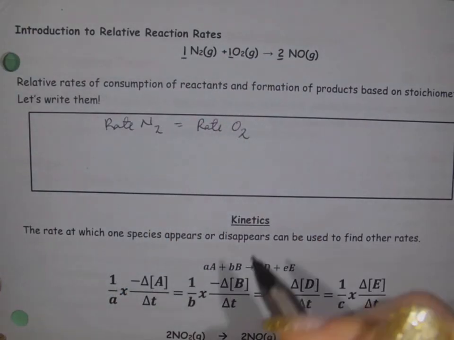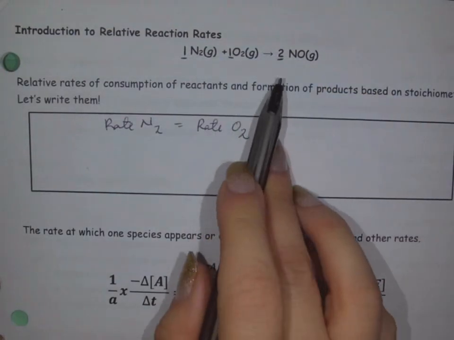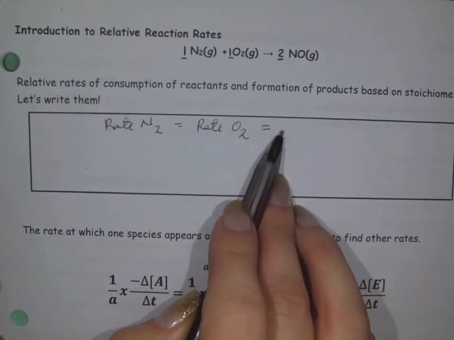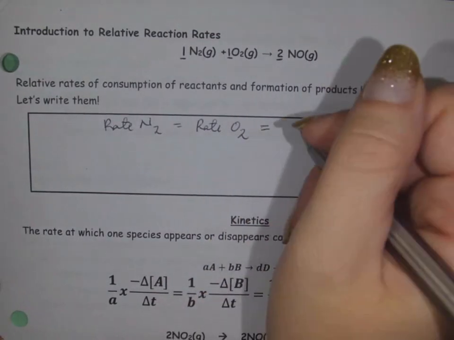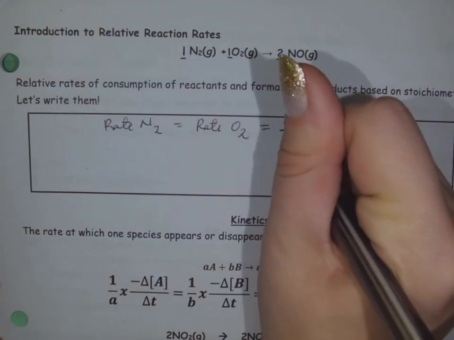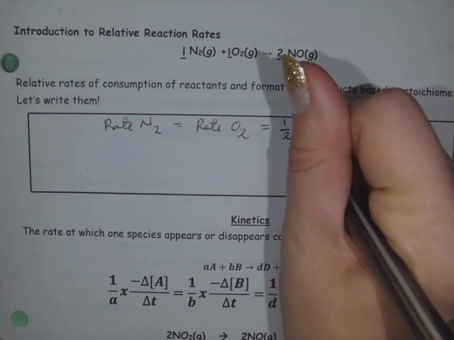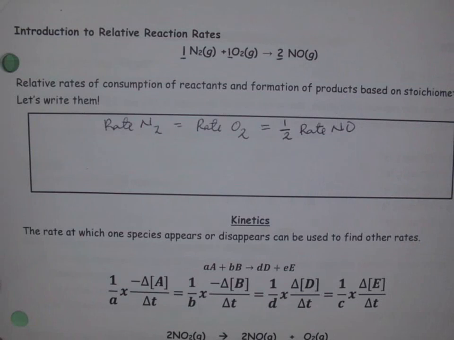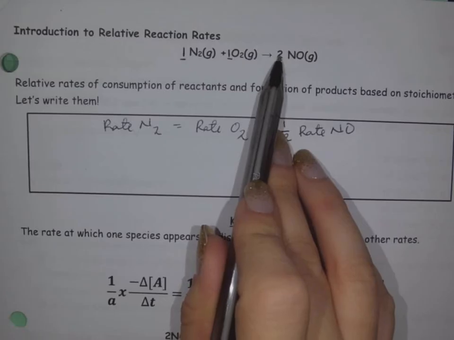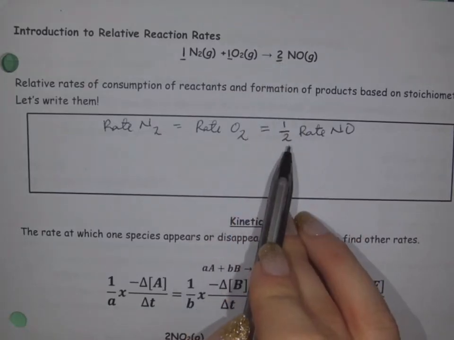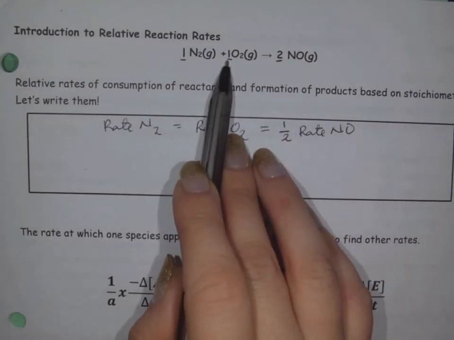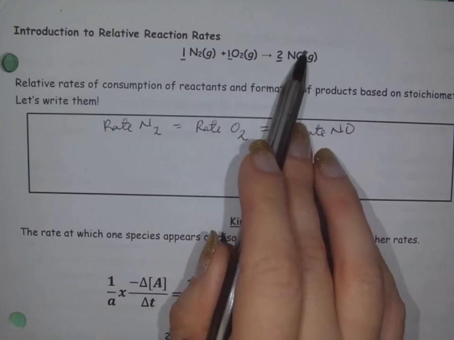And here's the interesting thing: instead of saying that the rate of appearance is like 2 times the rate of appearance, it's actually 1/2 the rate of appearance of NO. Whatever the coefficient is here, that would go in the denominator there. And okay, wait, hold on. One of these results in 2 of those. So isn't this rate double?